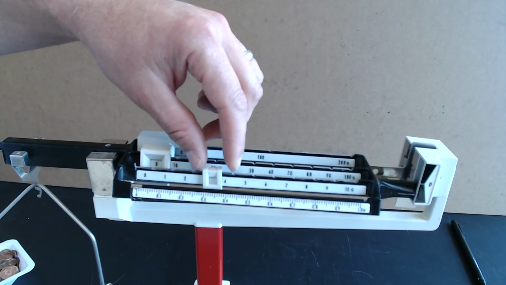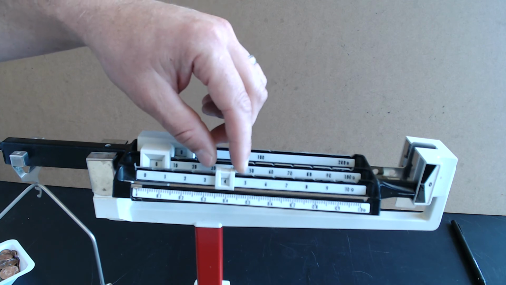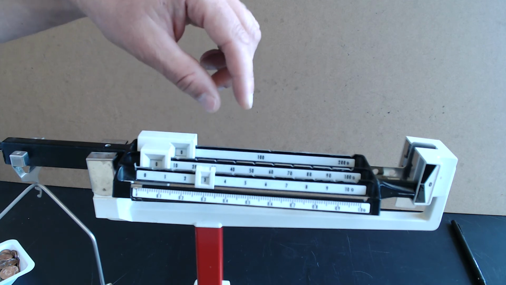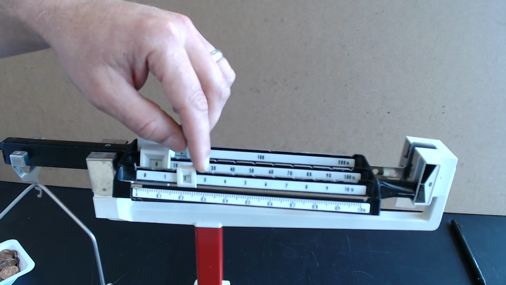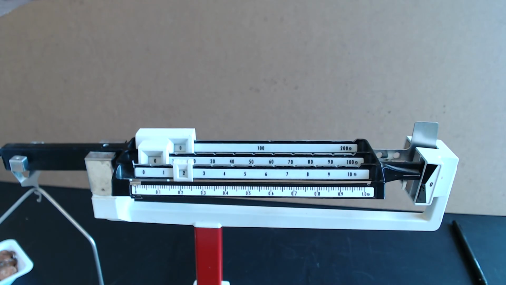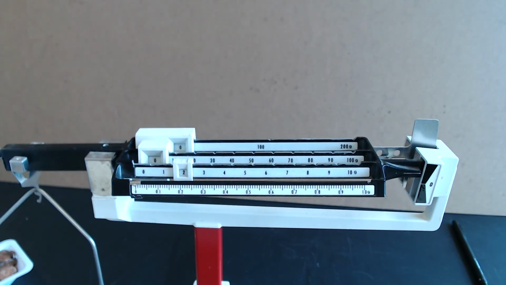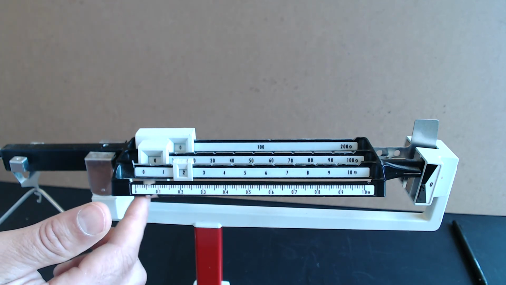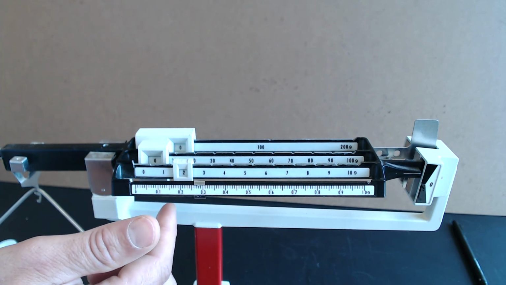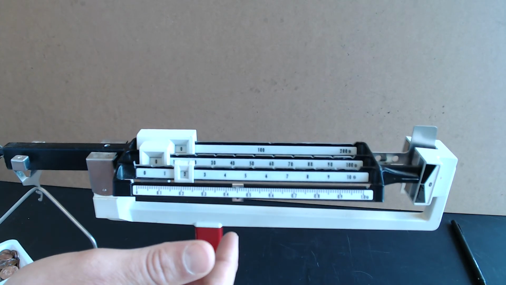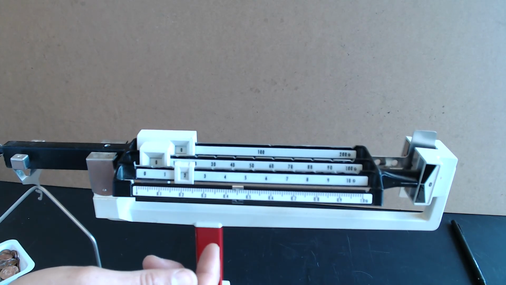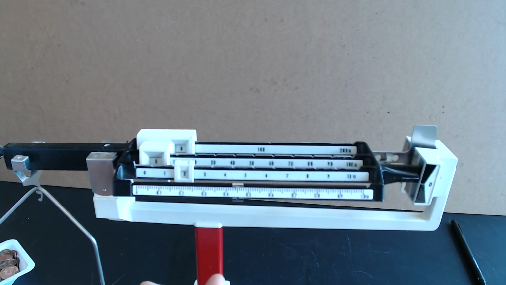So please hang on, let me get this. Nope, too much. Too much. Set that back. Okay, now it's moving. All right, now I'm ready to move this little guy. Here, this would be your minor scale getting down here. Close.